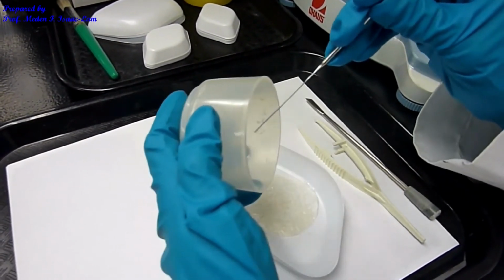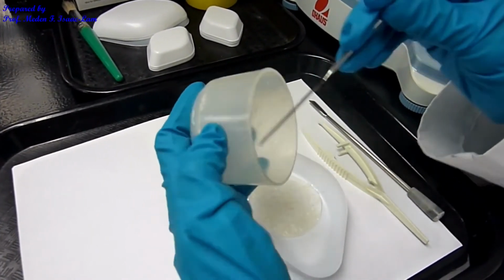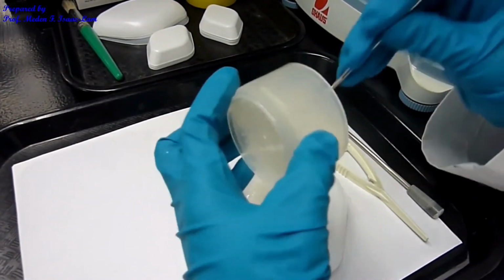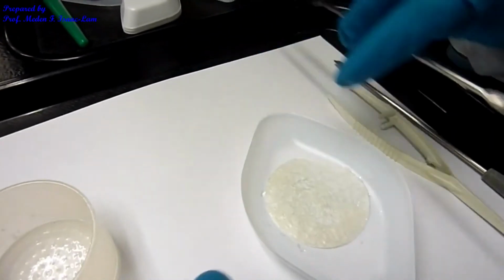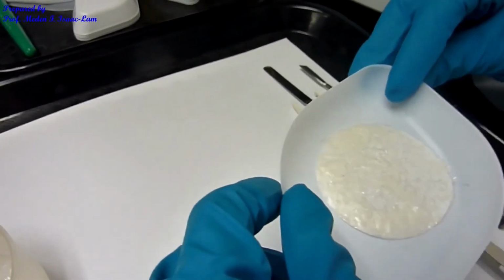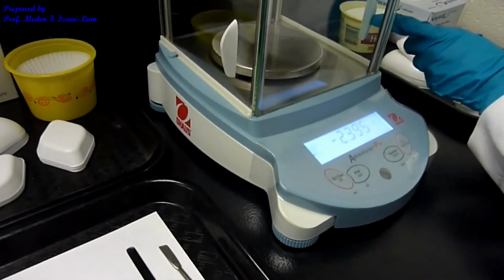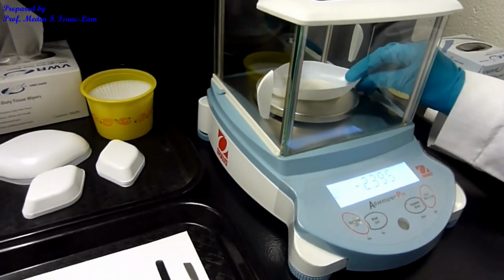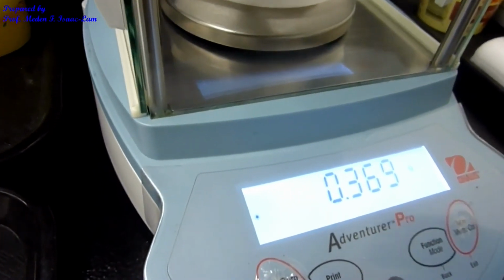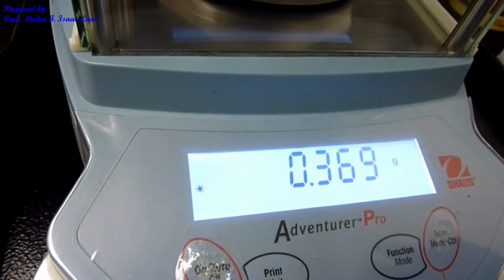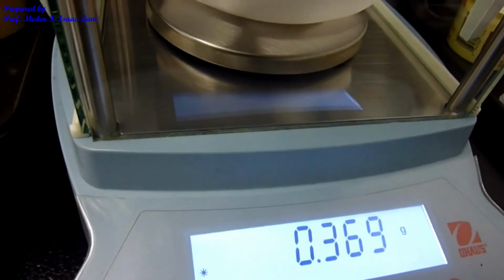So the particles are white, and after recrystallizing it, it looks flaky, but it's shiny, as you can see. Okay, so this is now the sample, and now I am going to weigh the filter paper and then the crystals. Okay, so write down the weight. So it was 0. That was the weight of the boat. Right now the weight of the filter paper and the crystals is 0.369.